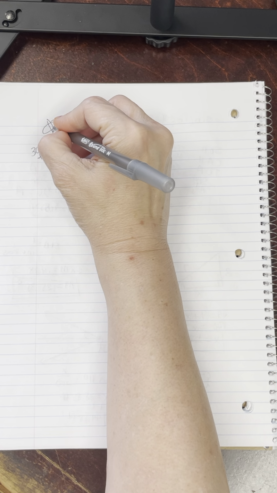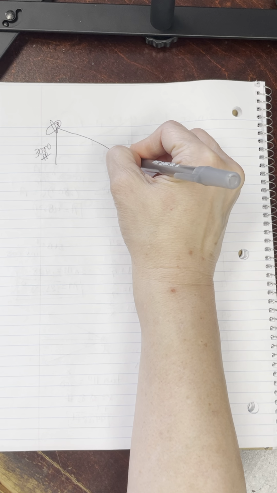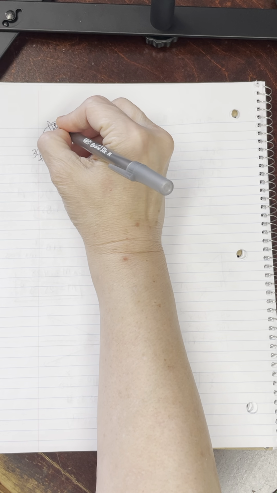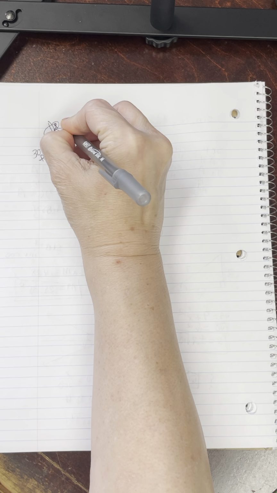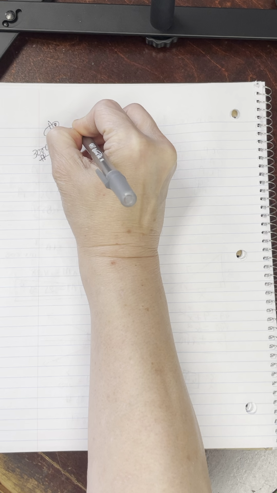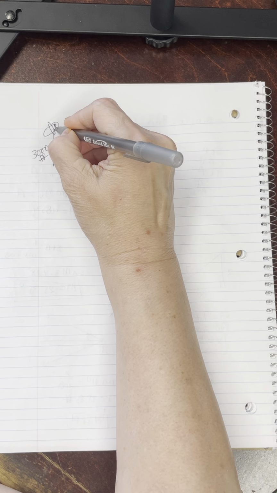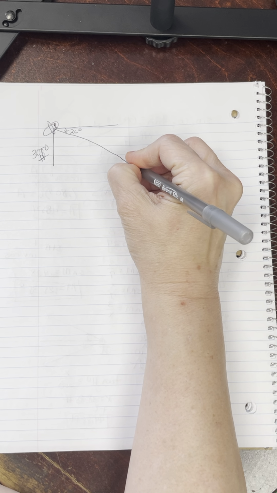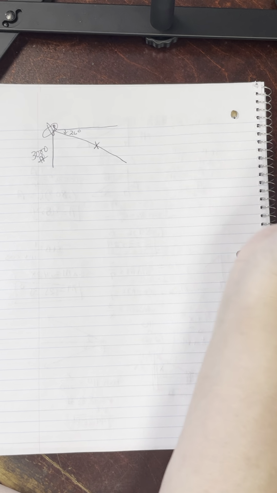All right, so he's looking down at something. Sights an object on the ground at an angle of depression of 26. Okay, so this is saying he's looking down at 26 degrees. What is the slant range from the airplane to the object? From the plane down to this object, this is what they want me to find.